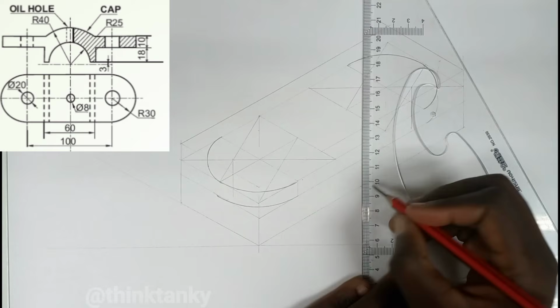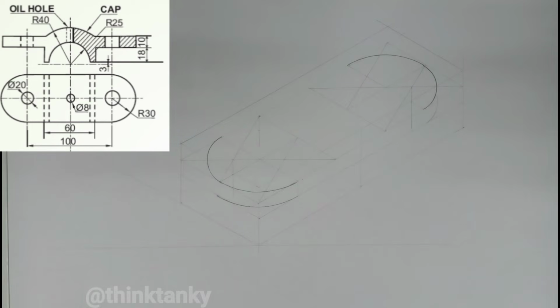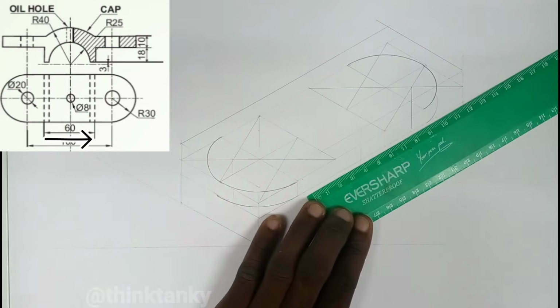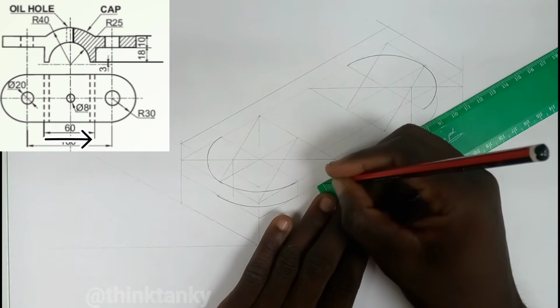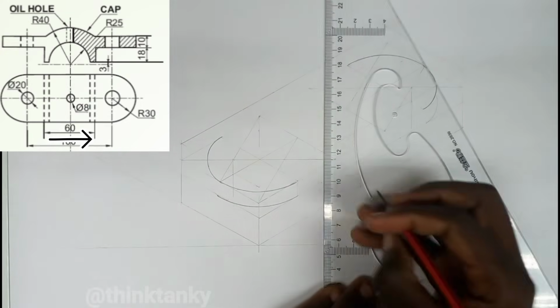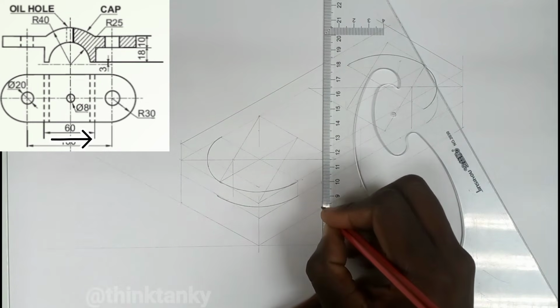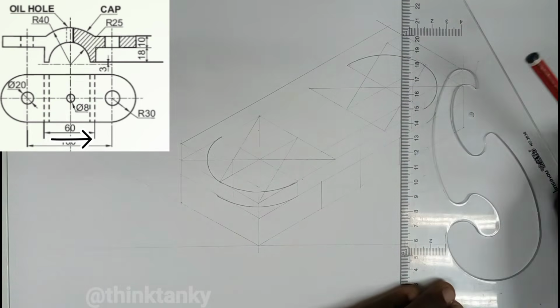So this is my center. Then from this line, if I measure 30 on both sides, 30 here, 30 here, like this at the foot of my slab.